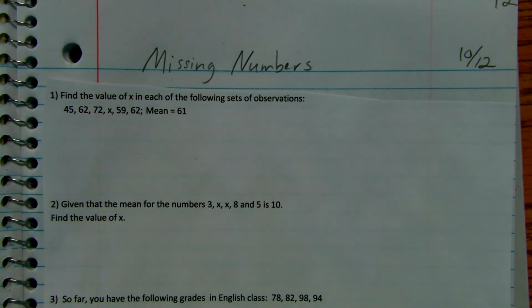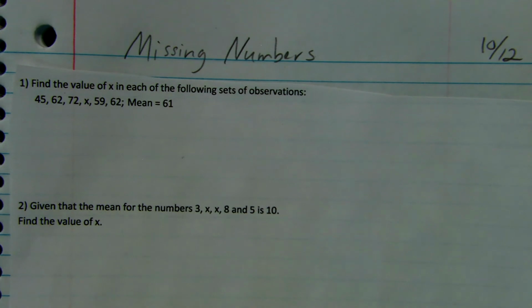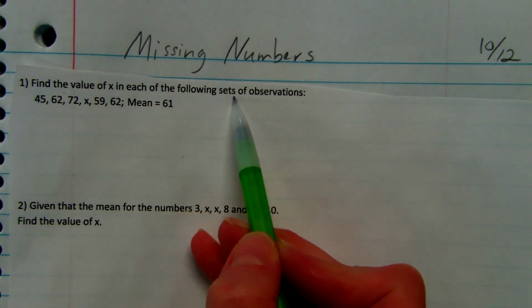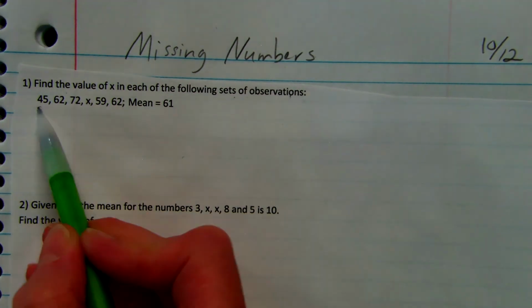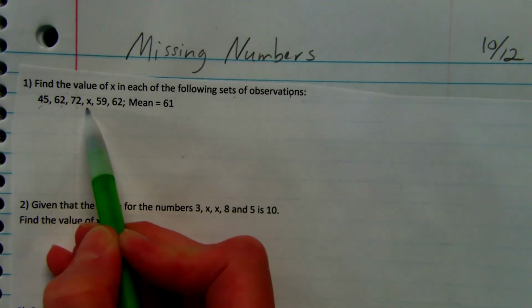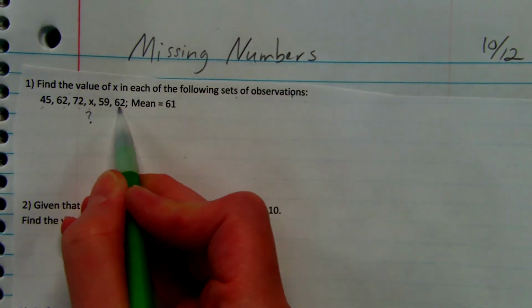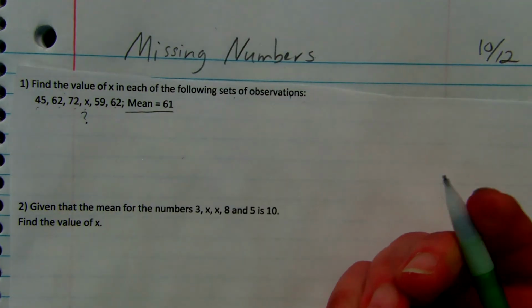All right, so we're going to look at some story problems. I do this in high school for everybody at some point, and it was actually a special request this year that we do these. It says find the value of x in each of the following sets of observations. So they're telling us we've got 45, 62, 72, x, which we don't know, 59, 62, and then they're also giving us that the mean is 61.